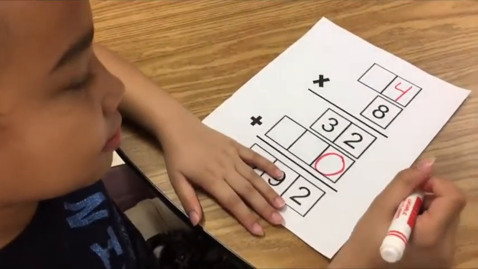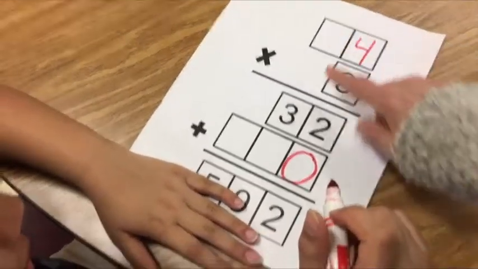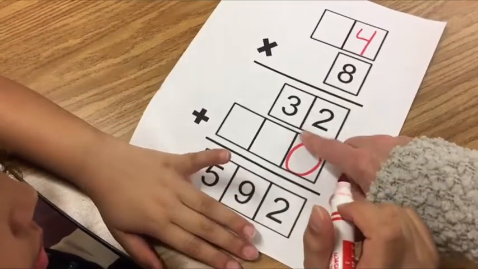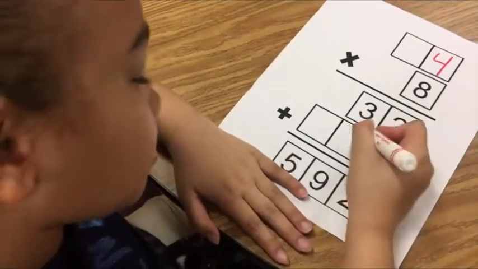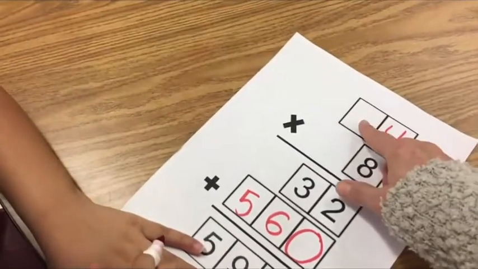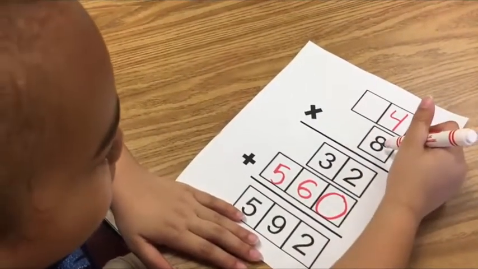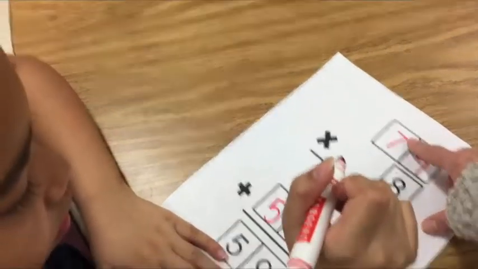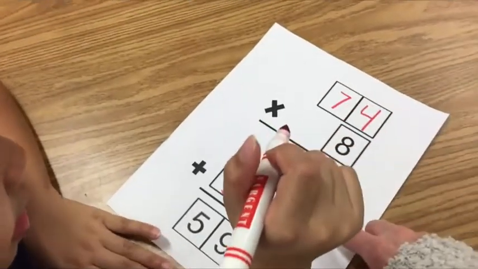The 10s. Okay, so what could this be? What could that factor be? If we add 2 plus 0 to get 2, and we add 3 plus what to get 9? 3 plus 6. Okay, so 8 times what equals 56 tens or 560? 8 times 7. Is it just a 7 or is it, what's the value of that 7? 70. Okay, so 8 times 70 equals 560.